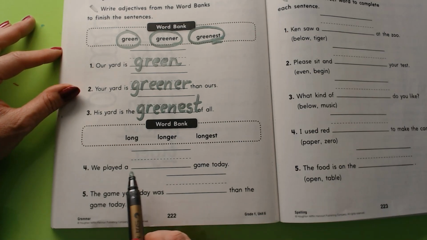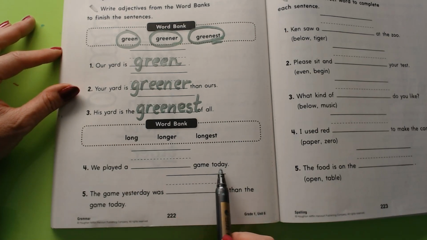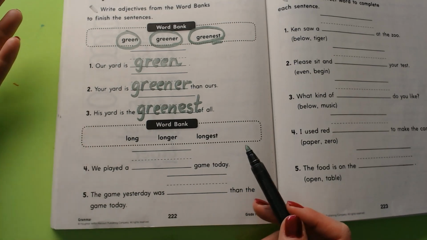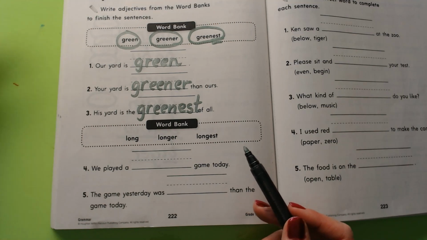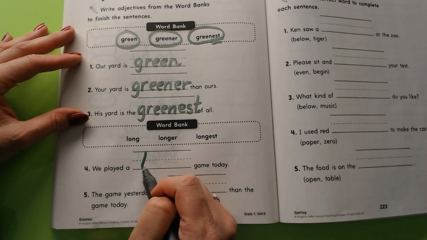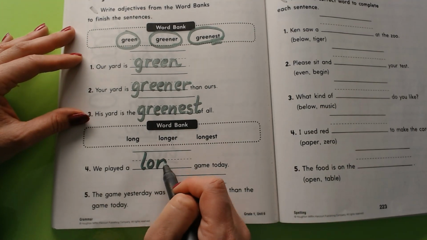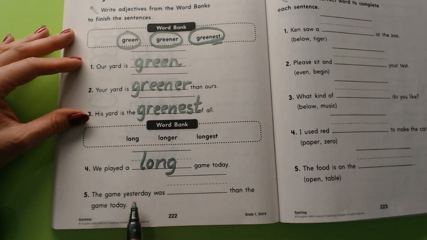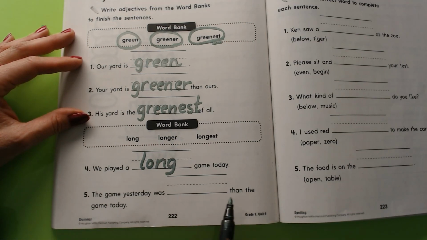We played a game today. Are we comparing? Are there 2 games that we're comparing? No. So we're just going to write the word long. We played a long game today. The game yesterday was than the game today.